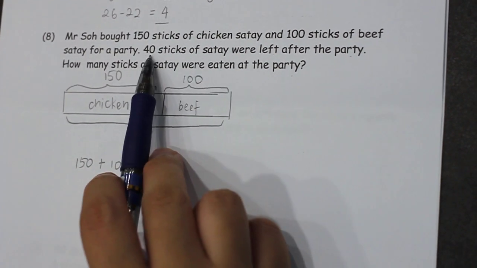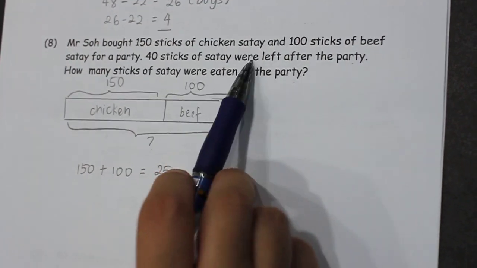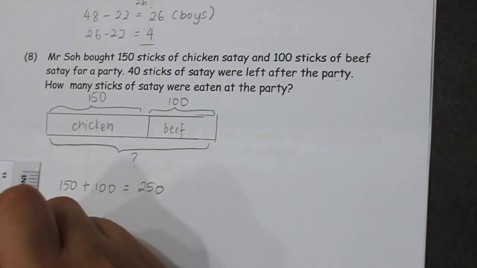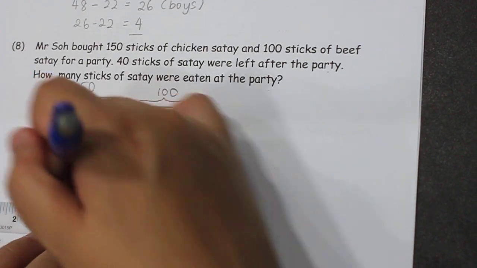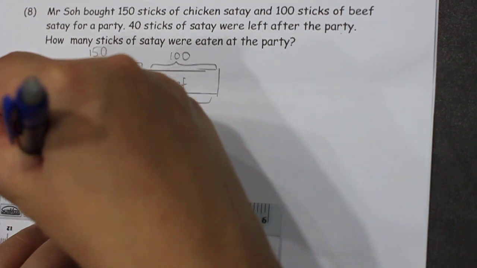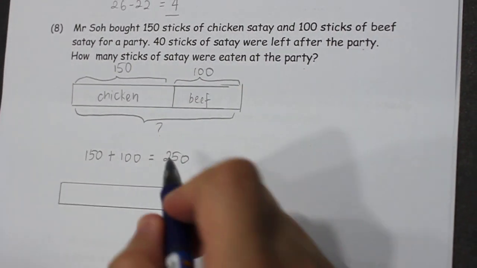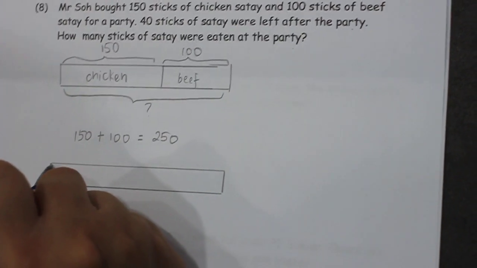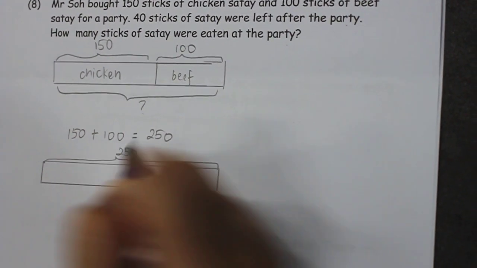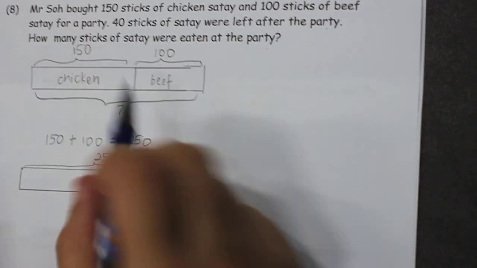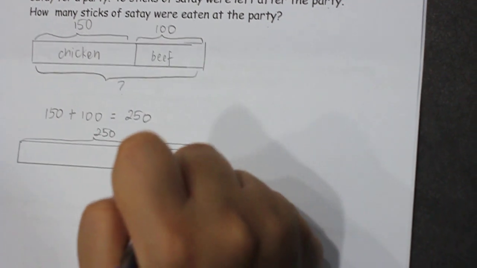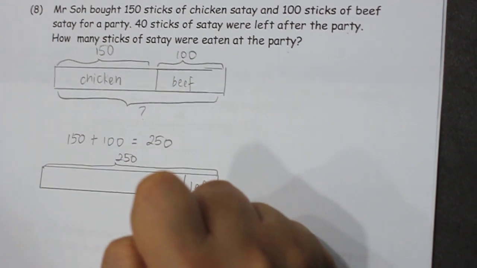From the question, we know that 40 sticks of satay were left after the party. So we are going to once again represent the sticks of satay. So we know that there were 250 sticks of satay bought. And we know that there were 40 sticks of satay left after the party.